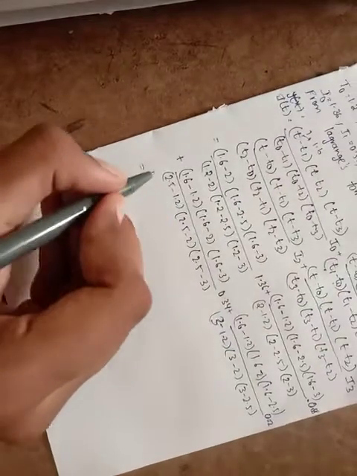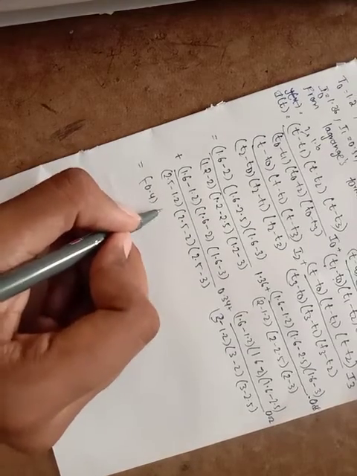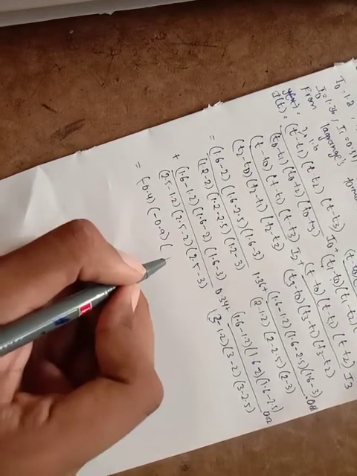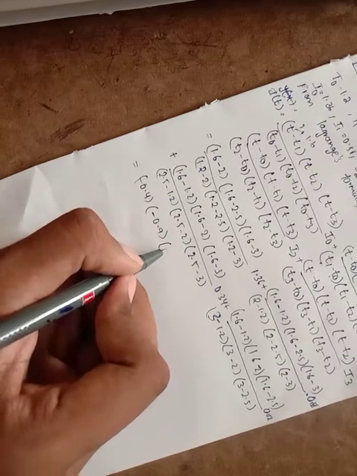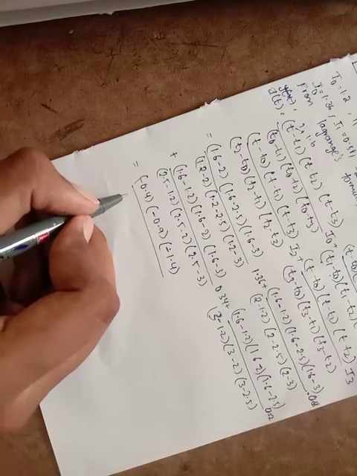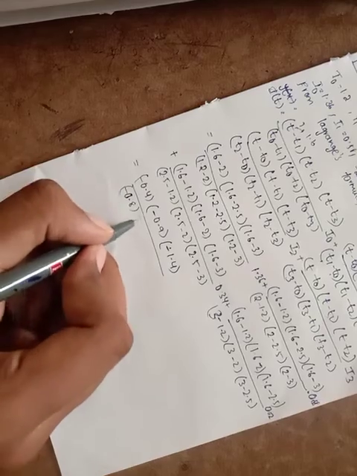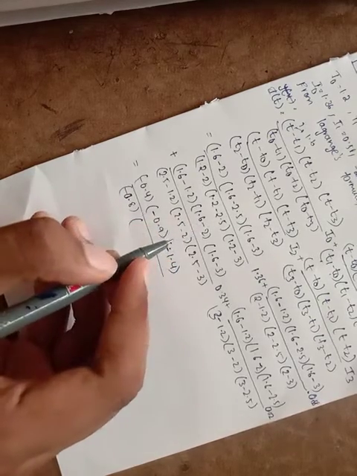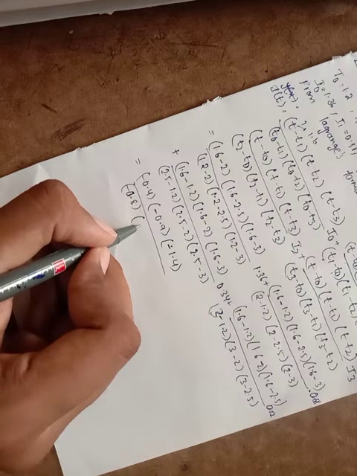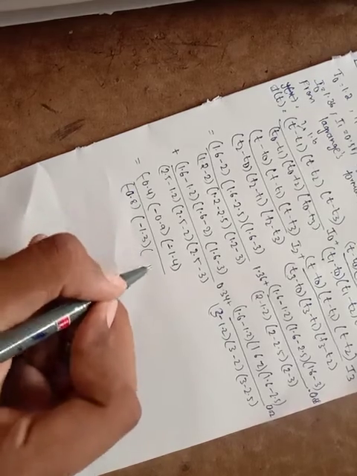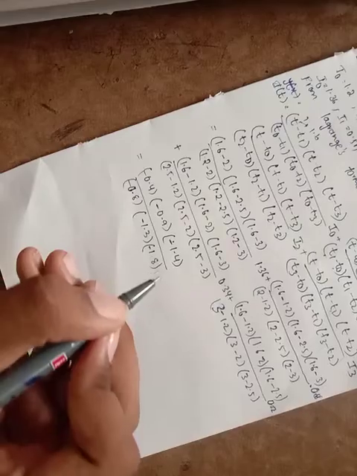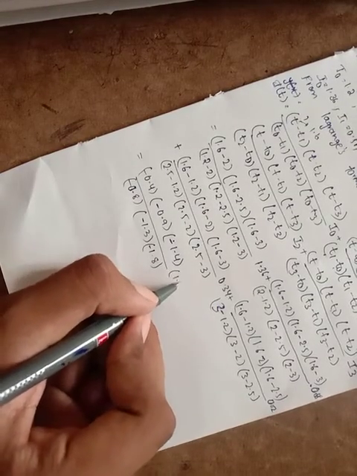Calculating this, 1.6 minus 2 is minus 0.4, 1.6 minus 2.5 is minus 0.9, 1.6 minus 3 is minus 1.4, by 1.2 minus 2 is minus 0.8, 1.2 minus 2.5 is minus 1.3, 1.2 minus 3 gives minus 1.8, into 1.36.